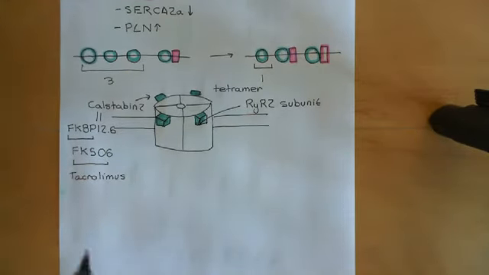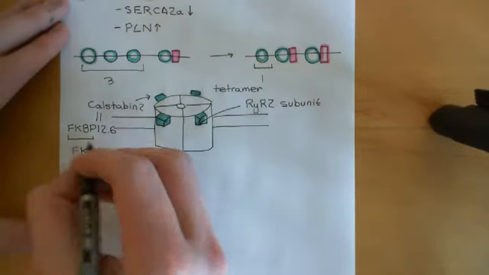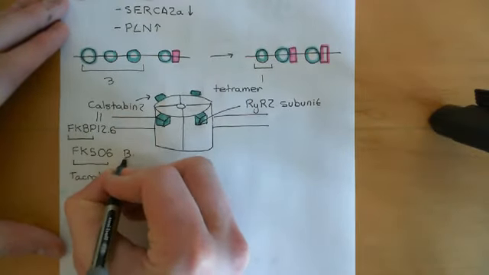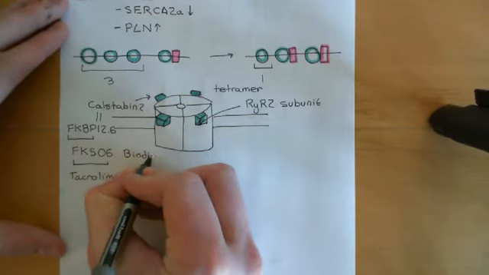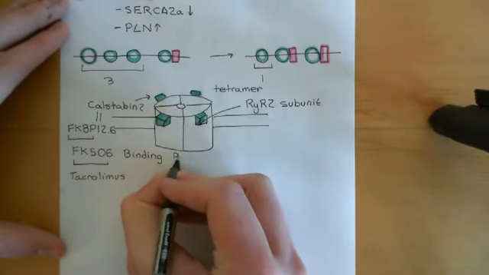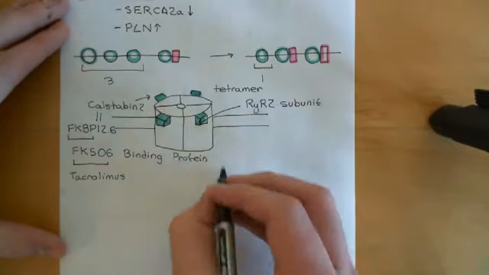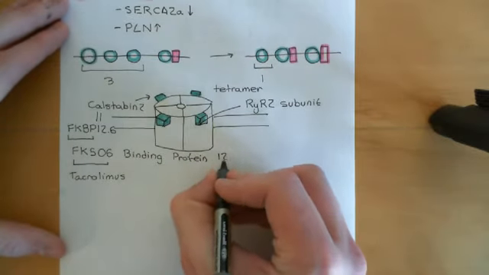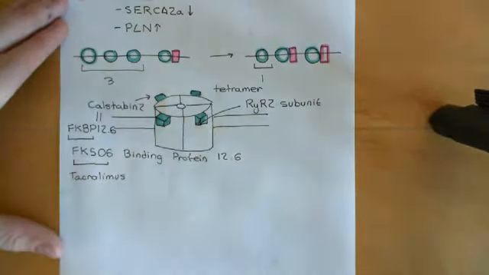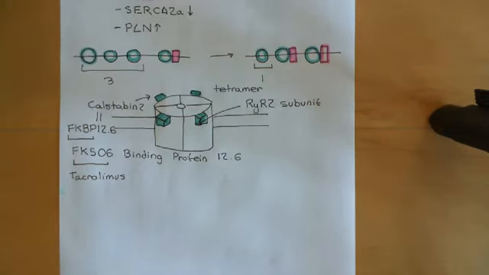But many of the proteins that tacrolimus or FK506 binds to are named after the original code name. So FKBP stands for FK506, this drug, binding protein. The BP is the binding protein, and then it's just the FK506 binding protein 12.6. So that's another catchy name for calstabin 2.